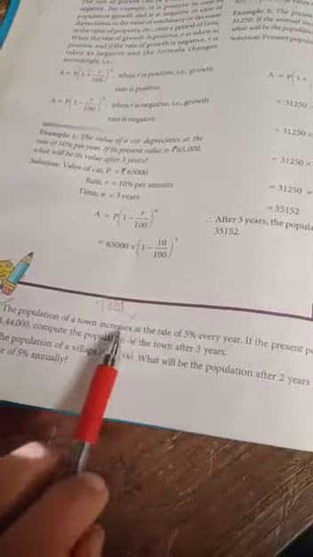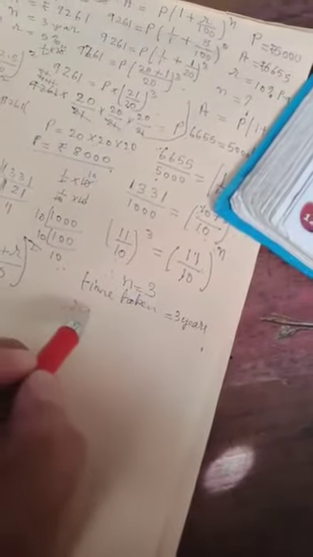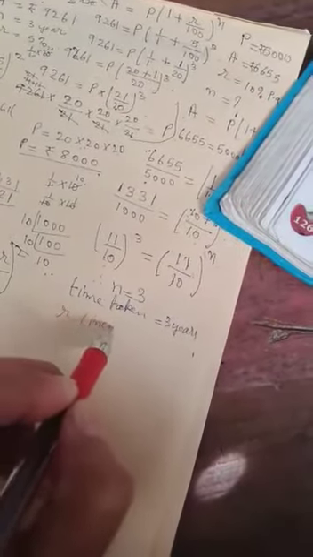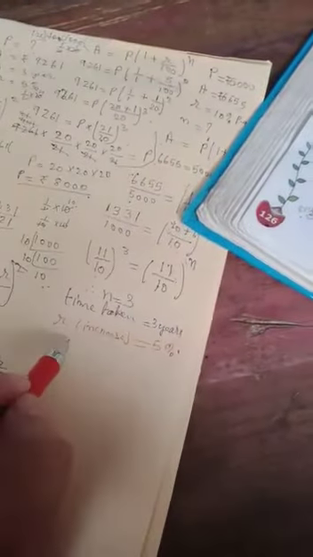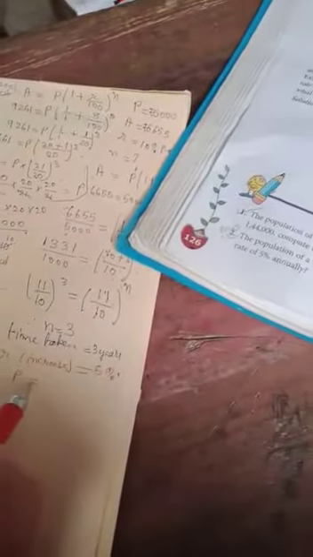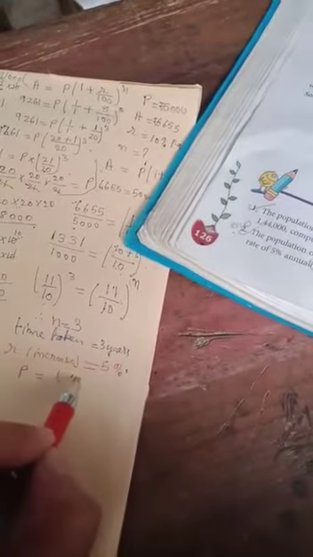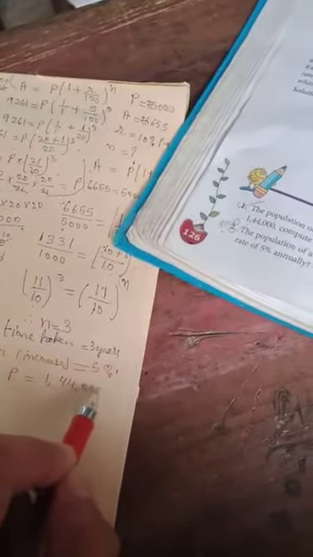So let's start. The population of a town increases. Here you see increases, that means they are going up. So if they are going up, the rate will be plus. The rate is given to be 5% every year, that means per annum. The present population, that will become the principal, is given to be 1,44,000.